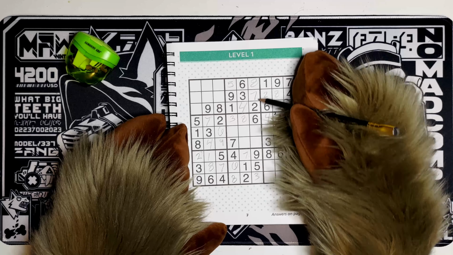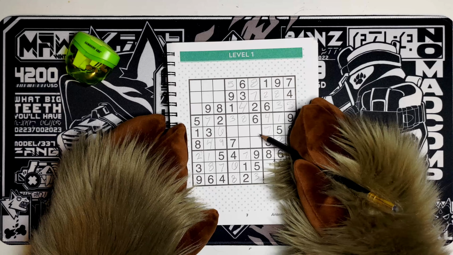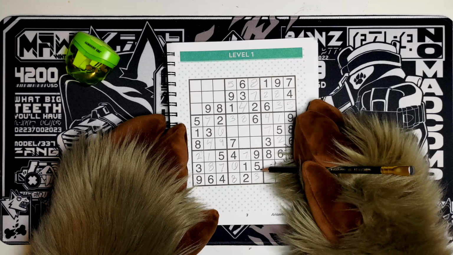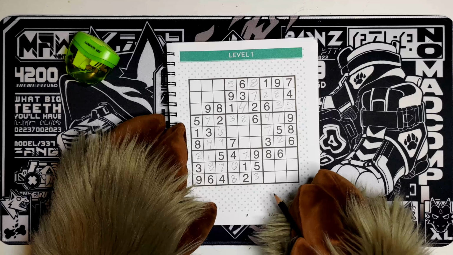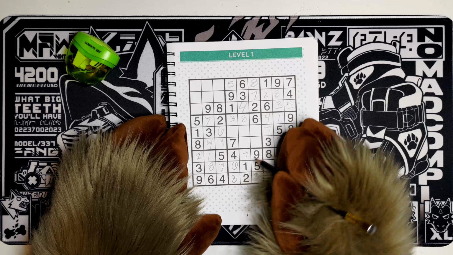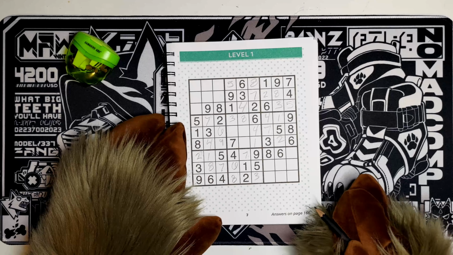Alright, let's try that same idea again. This time we'll go with this column here. We don't have the number 1. We also don't have the number 4 either. And same thing, this tells us the 1 can't be there, so the 1's here, and that means the 4 is here.